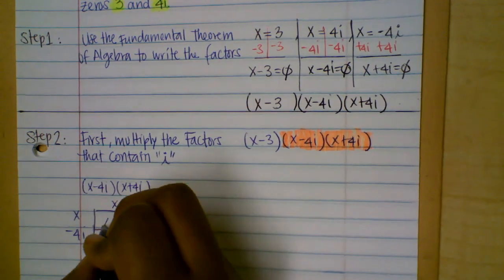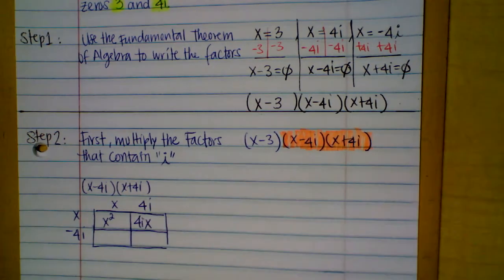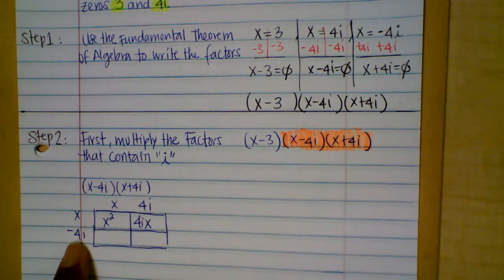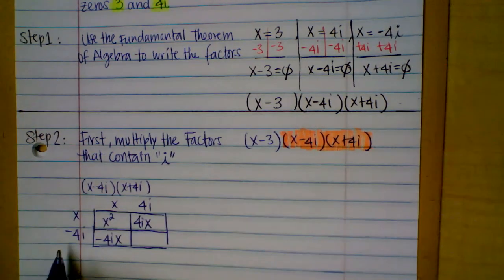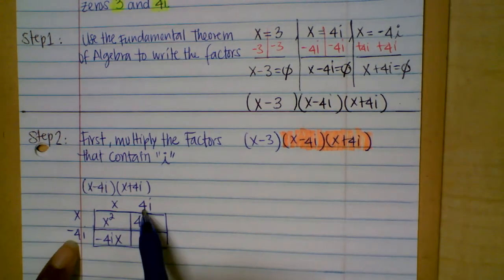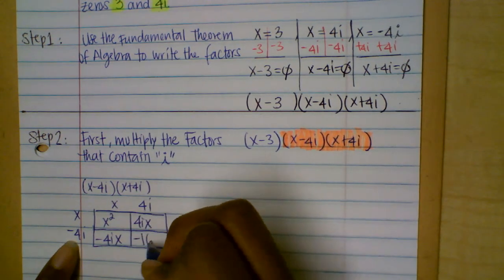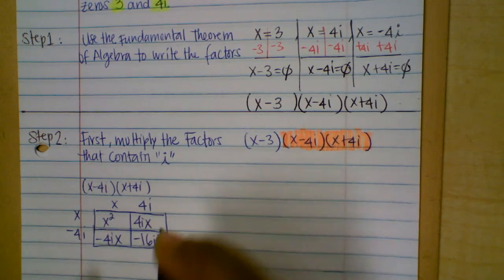Okay, x times x is x squared. x times 4i is 4ix. And negative 4i times x is going to be negative 4ix. Negative 4i times positive 4i: remember, negative 4 times positive 4 is negative 16. i times i is going to be i squared, not i.